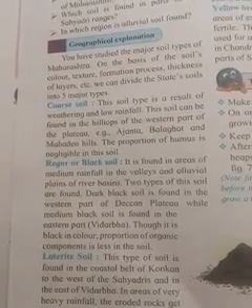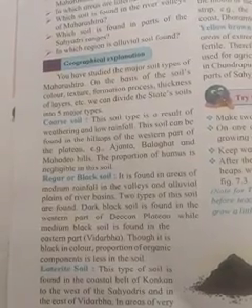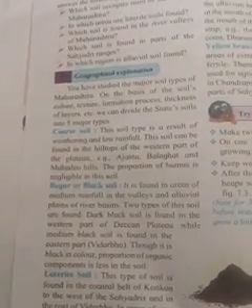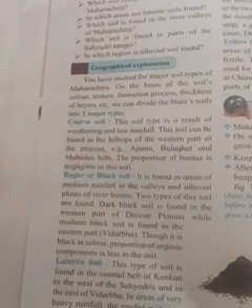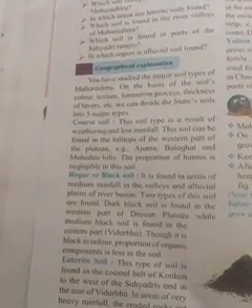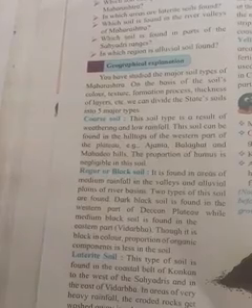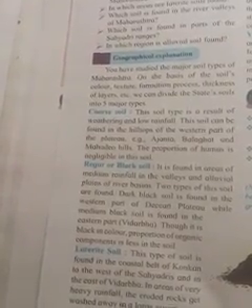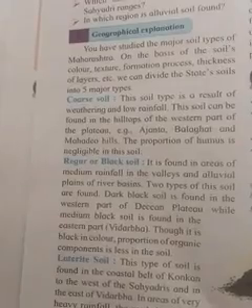Coarse soil is formed because of weathering and low rainfall. That means this soil is found on the hilltops and in the western part of the plateaus. Here the examples given are Ajanta, Balaghat and Mahadev hills.